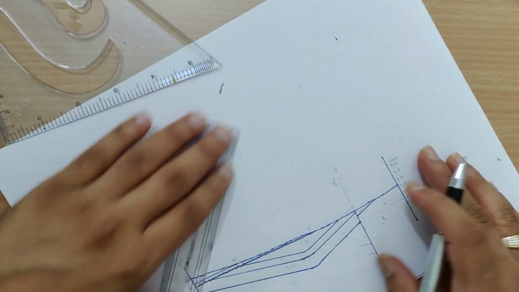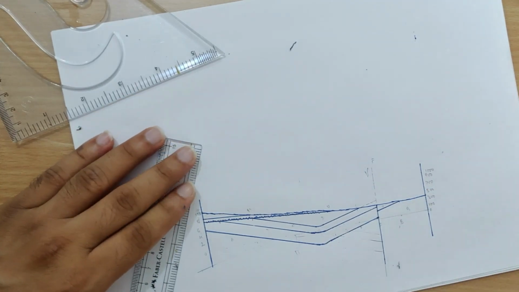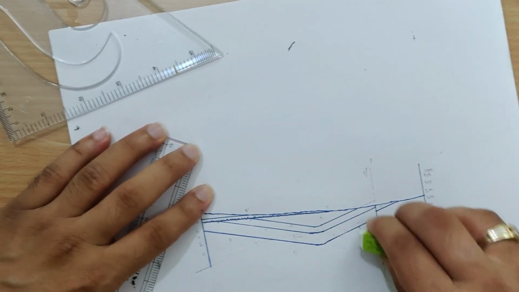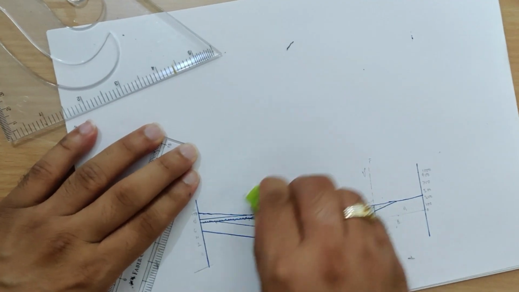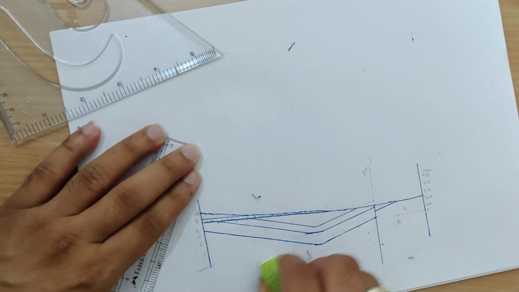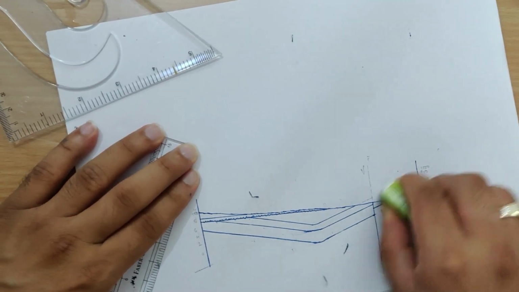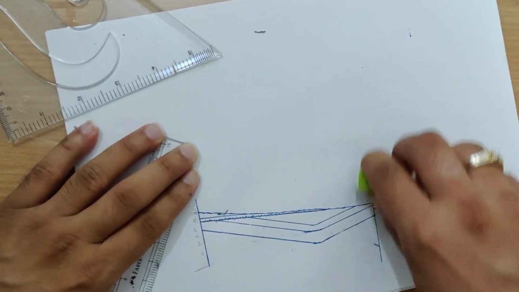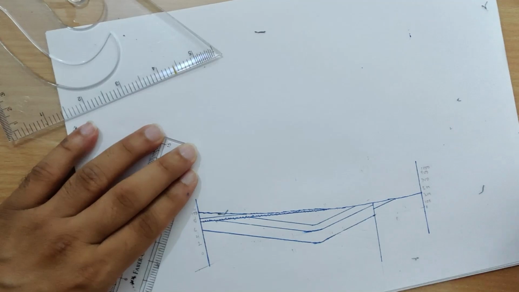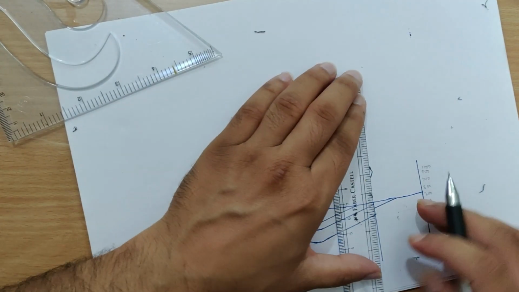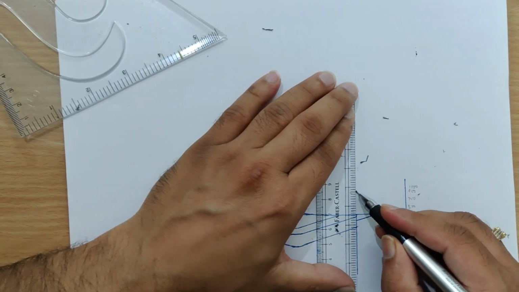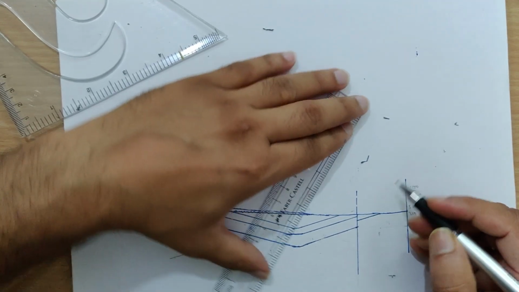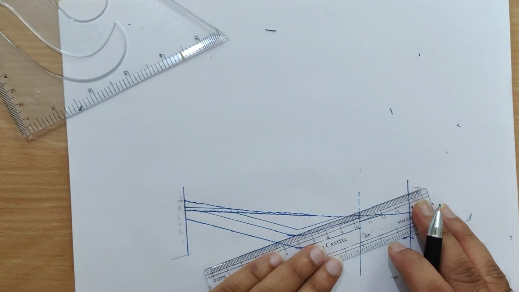So here we have plotted these different beds. We can extrapolate this fault in order to see how the throw is there, and we can extrapolate this bed.